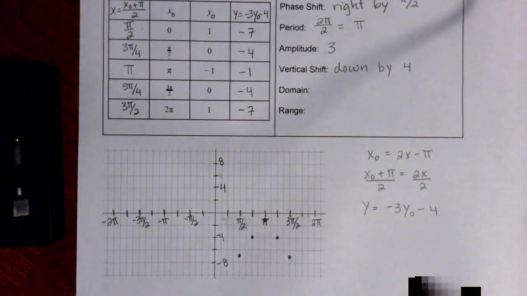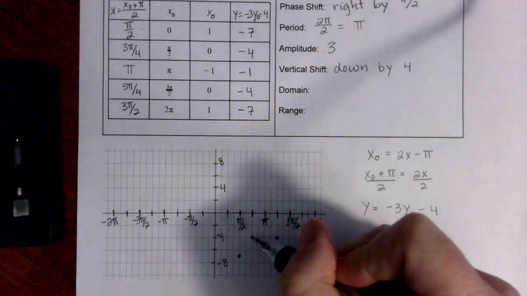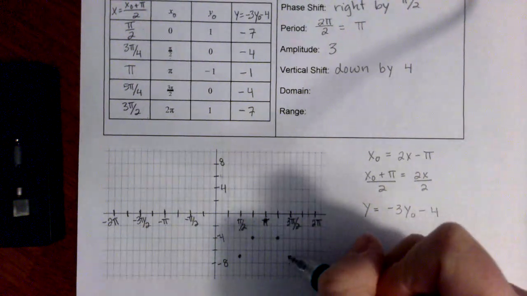So the way I use patterns, I notice that I go down, middle, up, middle, down.